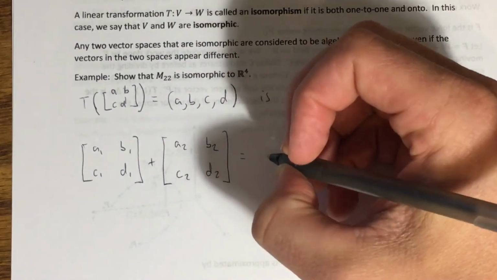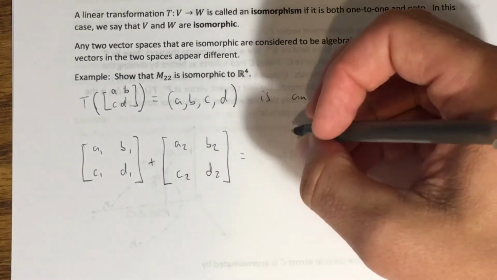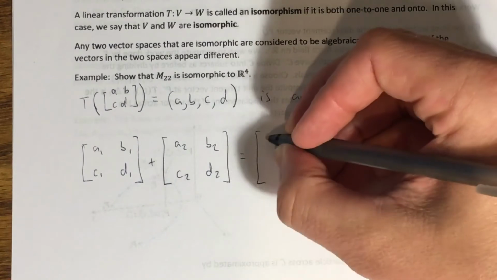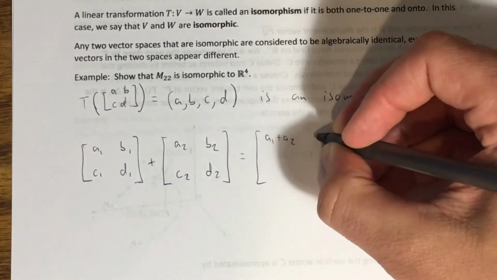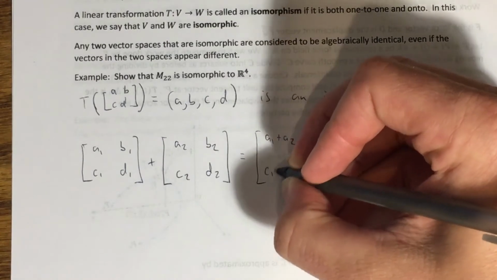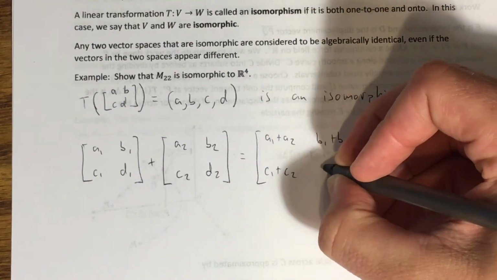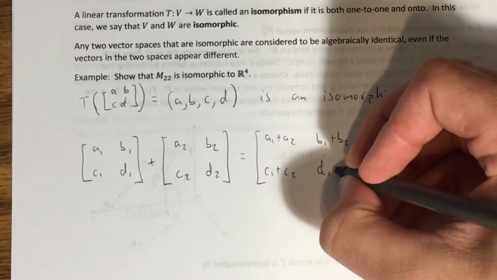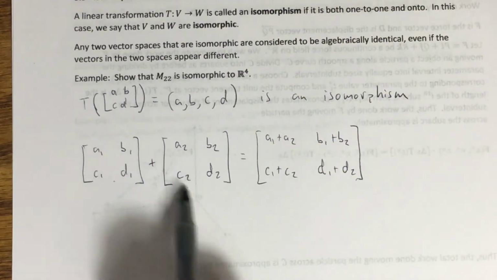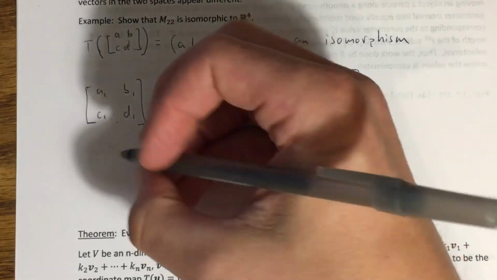Well, we know that the sum of these two things is just A1 plus A2, B1 plus B2, C1 plus C2, D1 plus D2, right? Now, let's look at the image of these two matrices under this isomorphism.